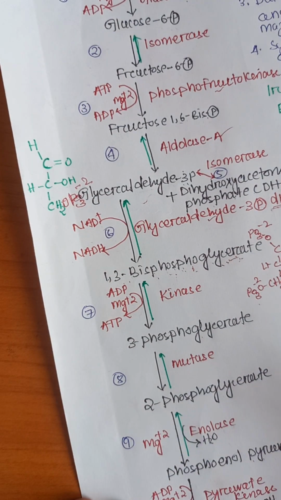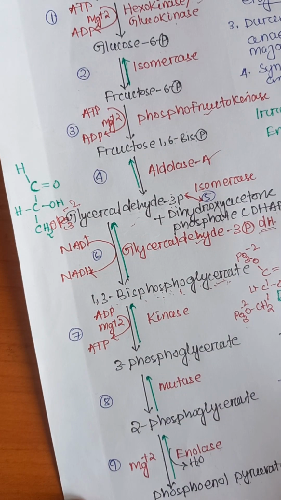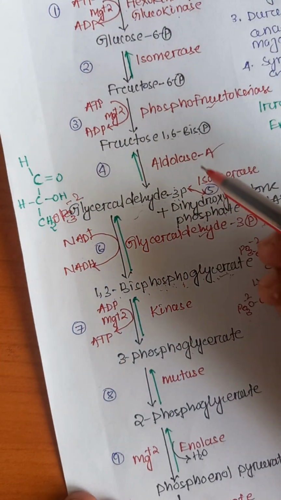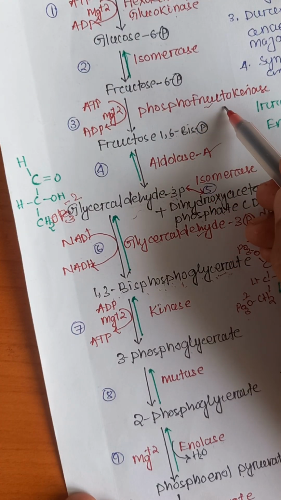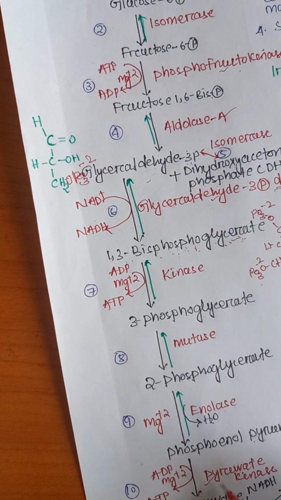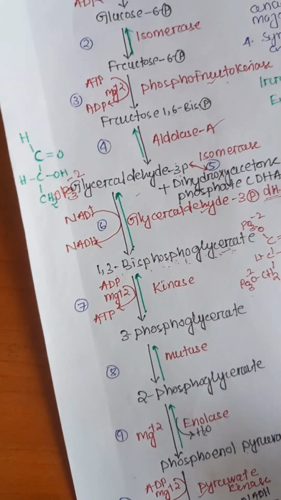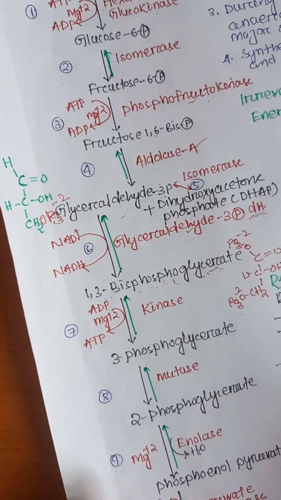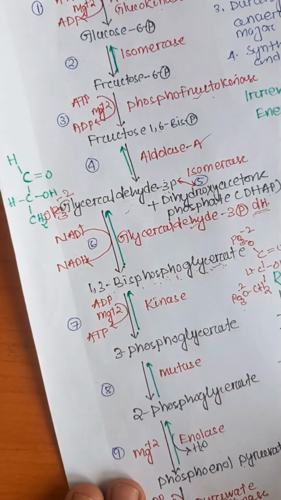and the pyruvate kinase. If we talk about the steps which are important for the regulation of glycolysis, that is the first step, which is an irreversible one. Similarly, the third step, that is phosphofructokinase mediated, and the 10th step, which is pyruvate kinase mediated. These are the rate regulatory steps of glycolysis, and they mostly regulate the process of glycolysis. Okay, this is all about the steps of glycolysis.